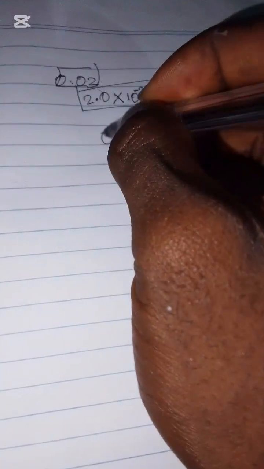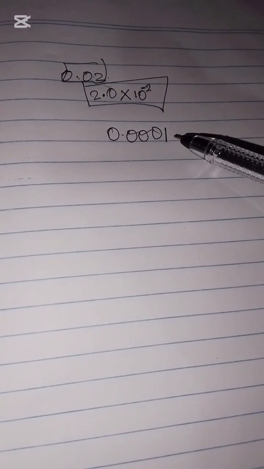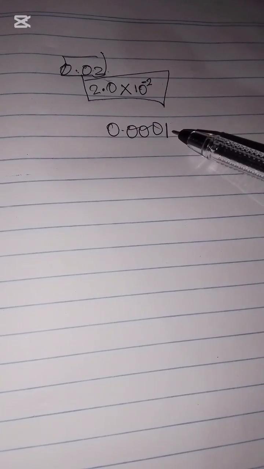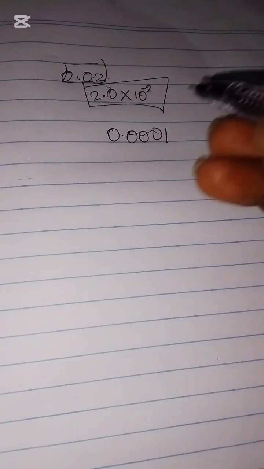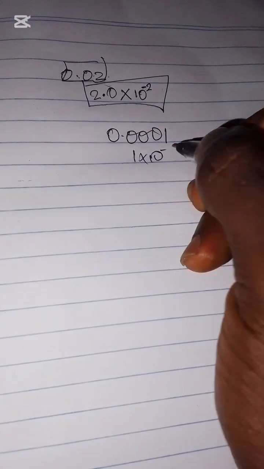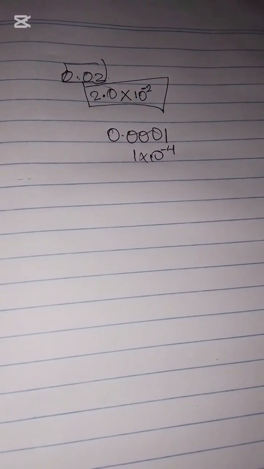All right, now take for instance 0.0001. Now I am asked to convert this to standard form. What do I do? I'm going to keep shifting until I get to the front of this one. All right, so I'll shift 1, 2, 3, 4. So this is now 1 times 10 raised to power minus 4. So I've converted this to standard form.